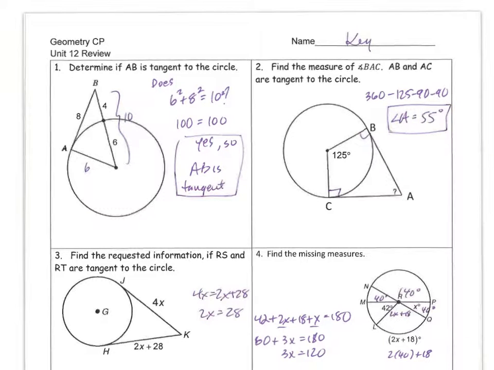All right, so here's a video for the review for the Unit 12 test that we're going to be taking. First question says determine if it's a tangent. So the question isn't, find this. A lot of times when we did these problems, students were using the Pythagorean theorem, like, hey, this is 6. I'm like, that's not the point. The point is to determine and prove that this line AB is a tangent line.